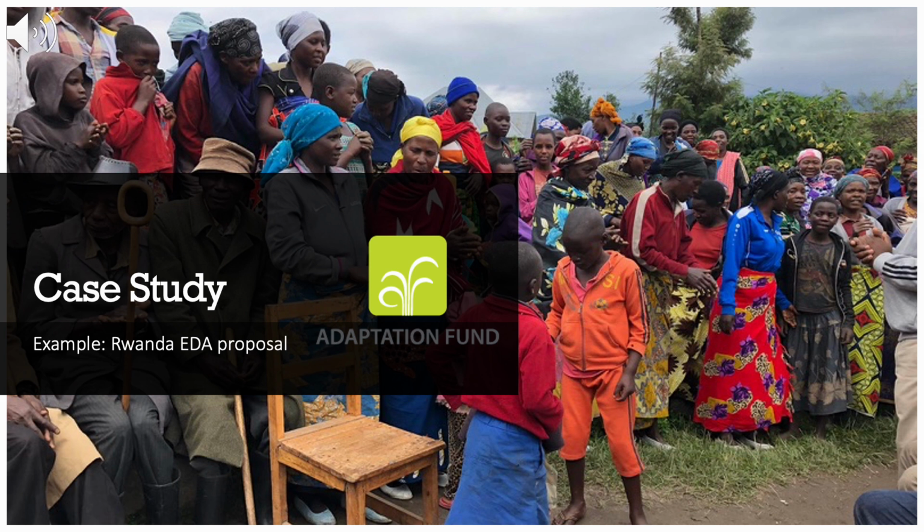A case study of the successful EDA project proposal from Rwanda. Remember that EDA project design can take many forms. The Rwanda example is one approach, but EDA must always be designed with its own country's needs.